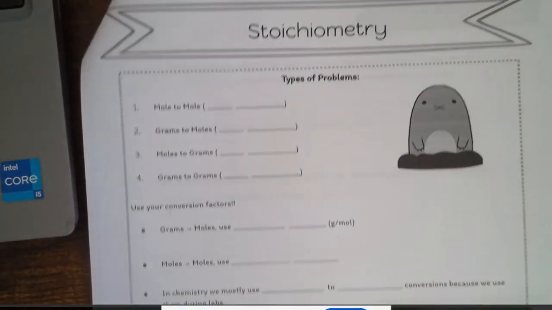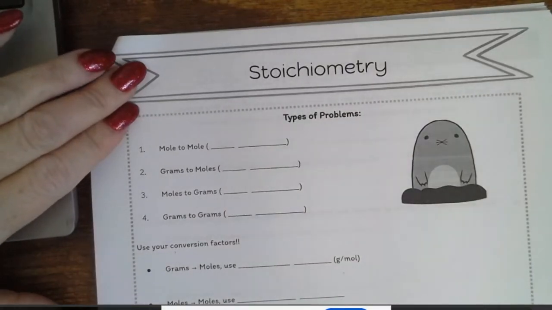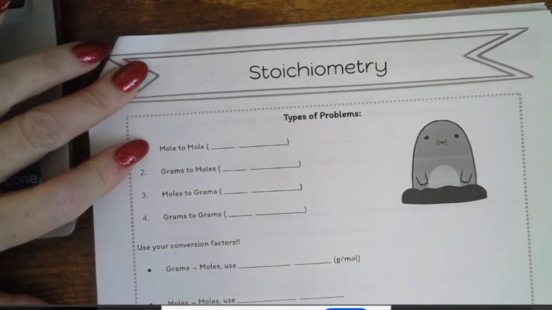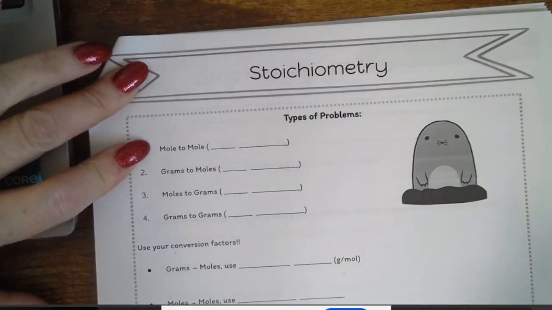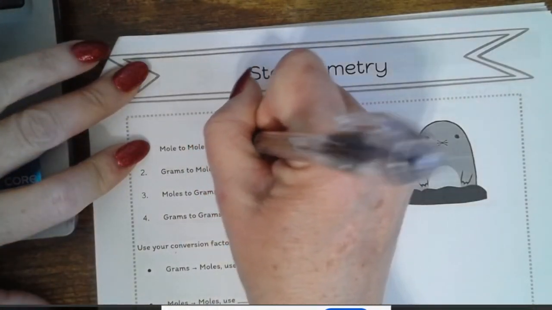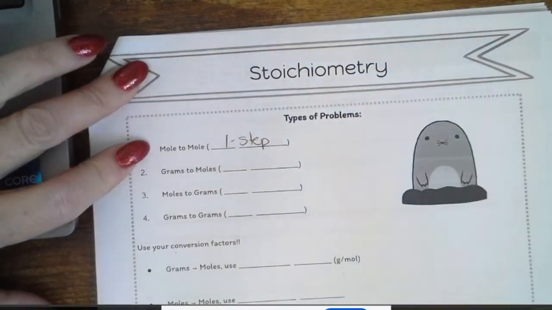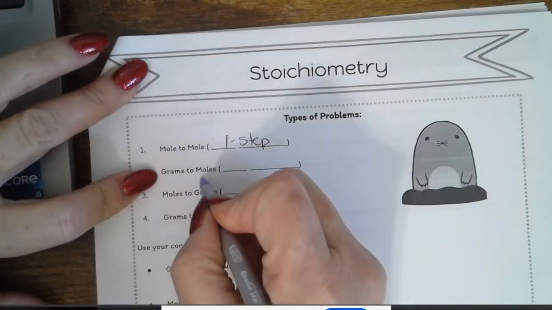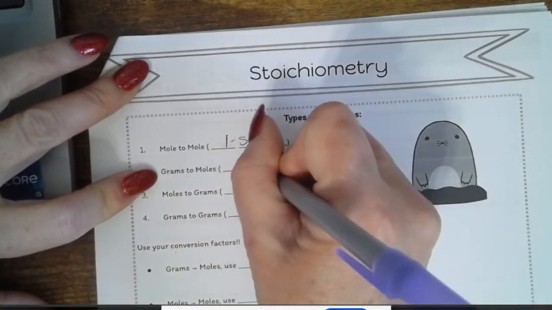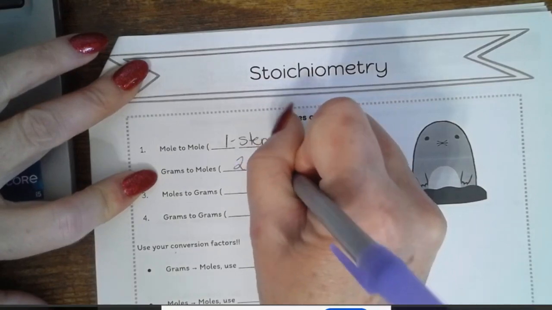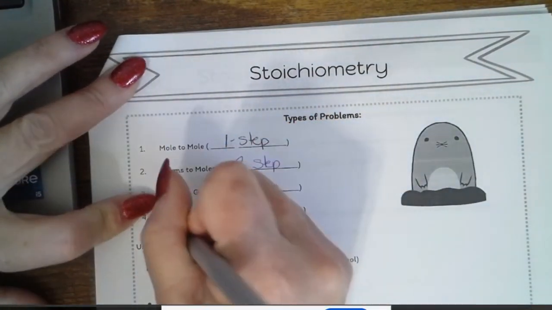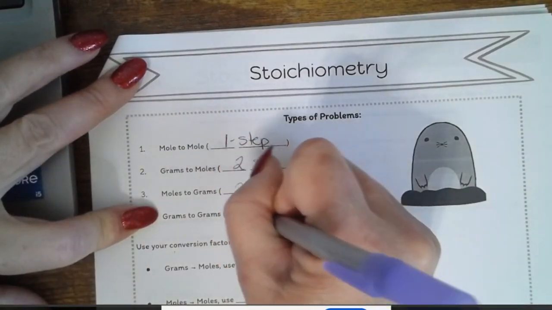Okay, so it turns out there are several types of problems that we can do. The first is mole-to-mole conversions, which are one-step problems. Those are what we've been doing. We can also go from grams to moles, which would be a two-step problem. Moles to grams would be a two-step problem. And grams to grams would be a three-step problem.